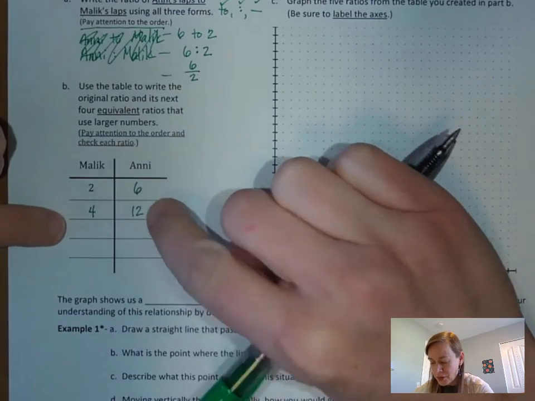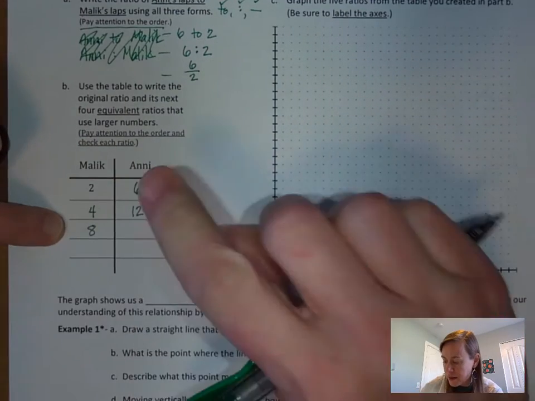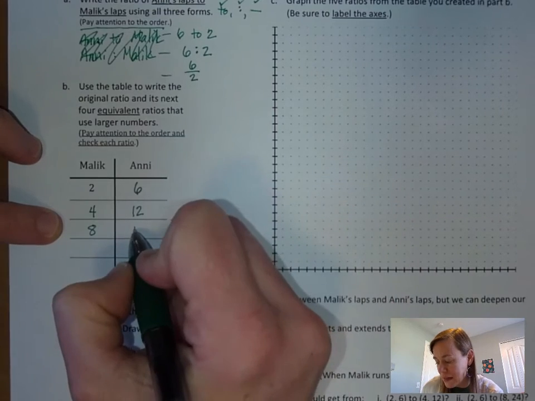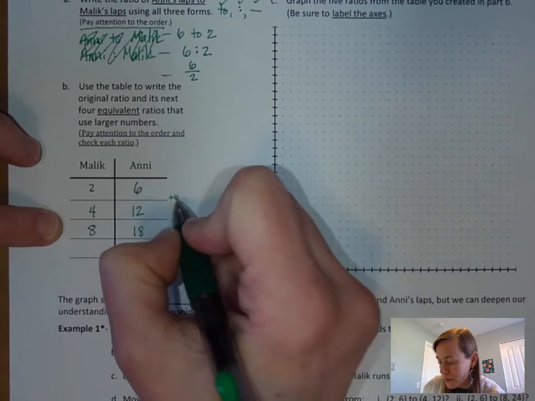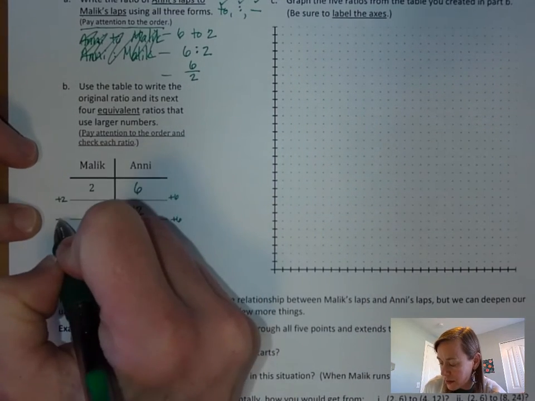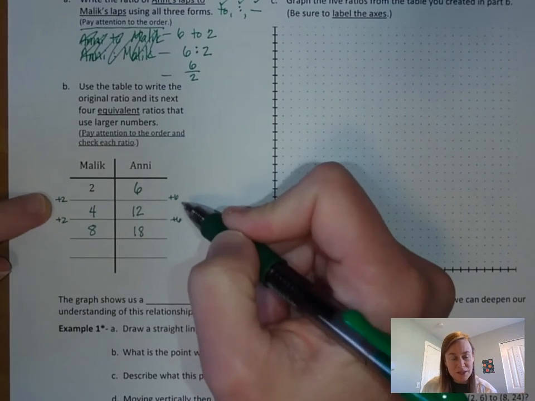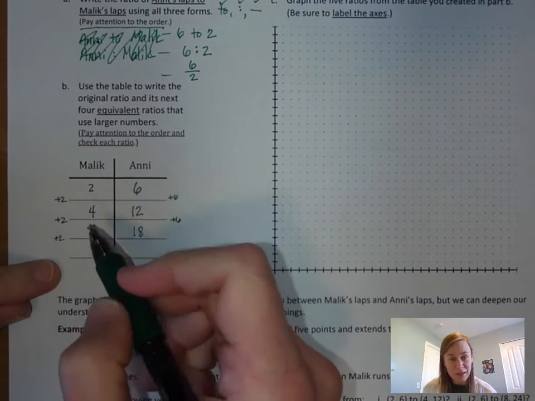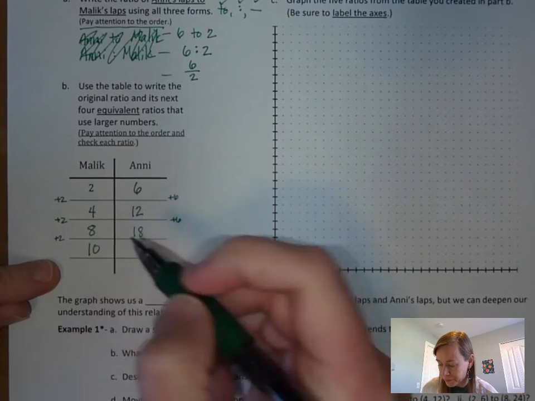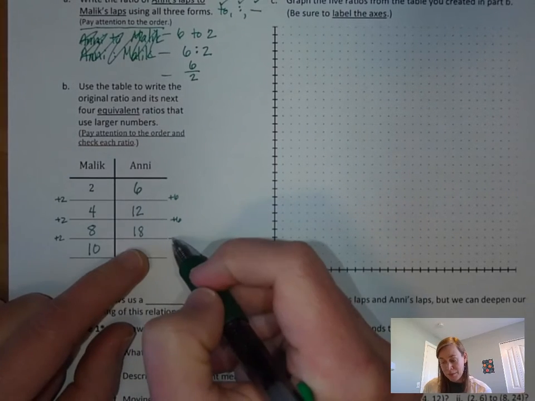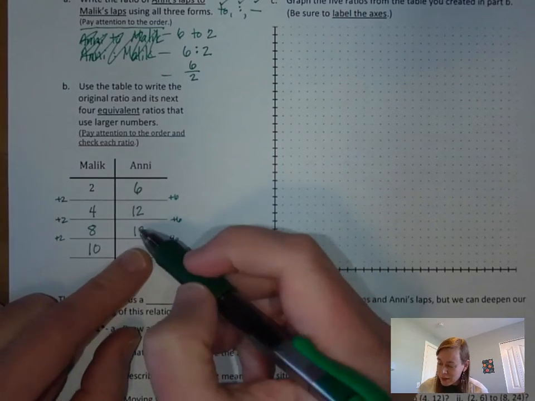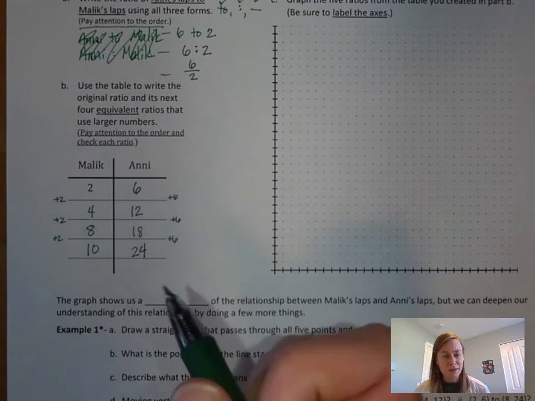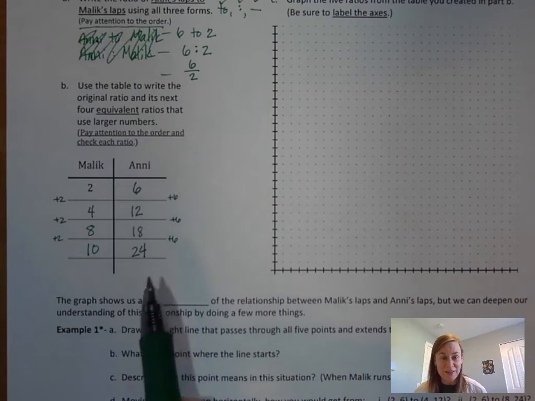Okay, let's add another 2 here. We're going to get 8. And that means we're going to add another 6 here. I'll write plus 6, and we're going to get 18. So each time we're adding 2 over here, and we're adding 6 over here. So what am I going to write here? It's going to be plus 2 again, so it's going to be 10. And then over here, it's going to be plus 6 again. So it's going to be 24 because 18 plus 6 is 24. All right, so we have our table filled out.